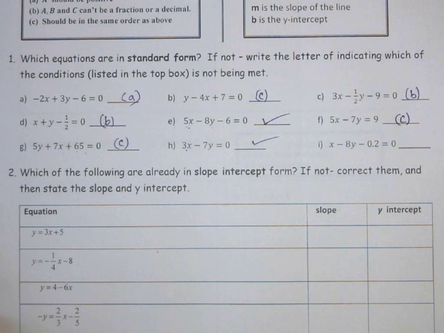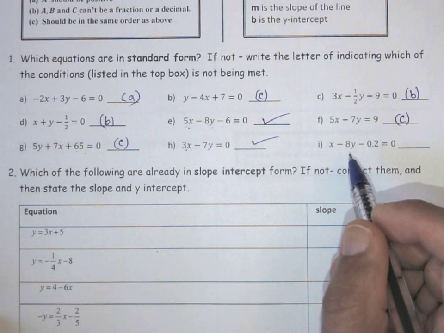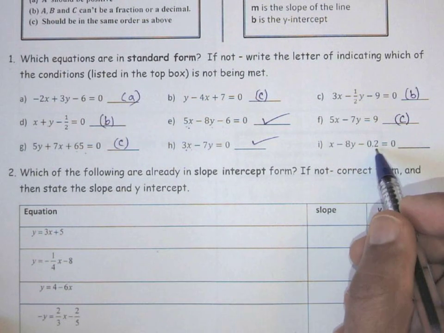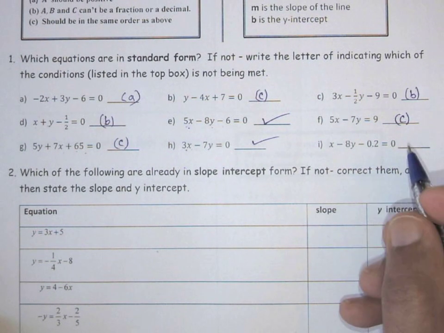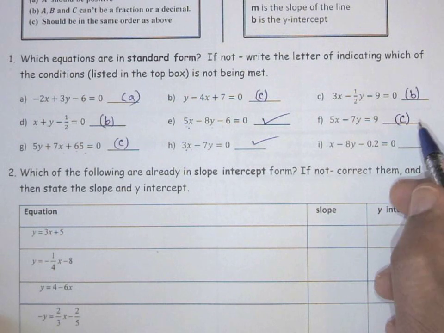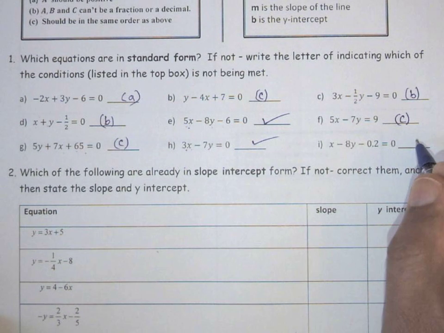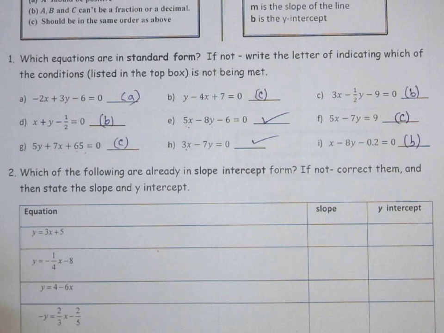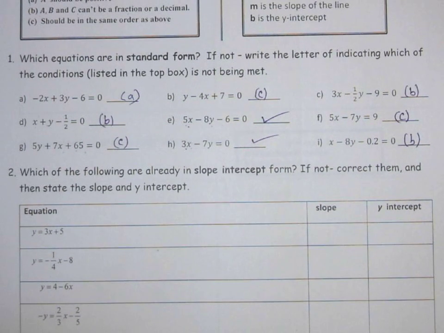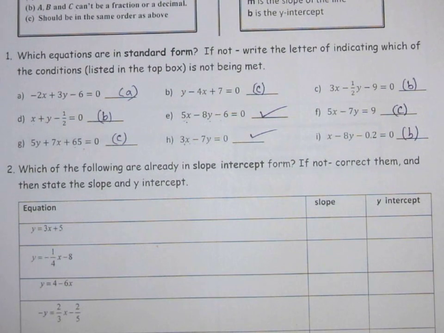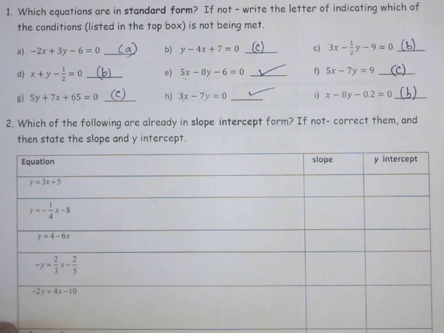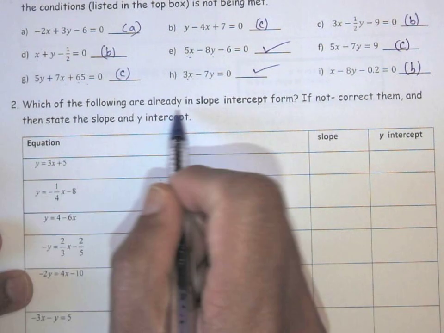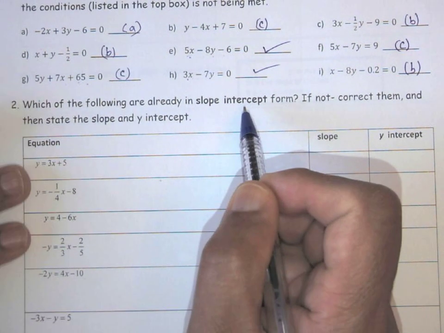Okay, the last equation. Here we have x minus 8y minus 0.2 equals 0. Oh, there is a decimal, so that is not allowed. So it is not called a standard form. So the condition B is not met. All right, so now we're going to look for slope-intercept form. Here there is a question which we need to look at. Which of the following are already in slope-intercept form? Here we have a few examples.